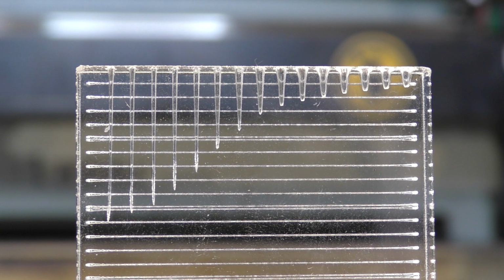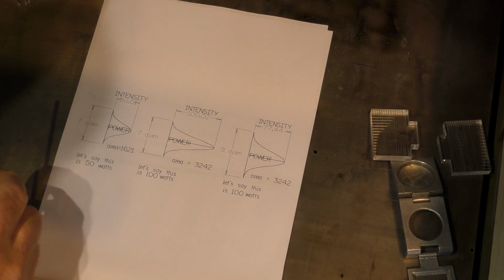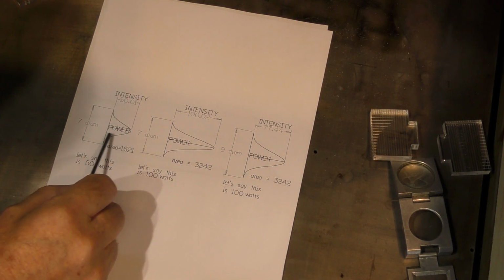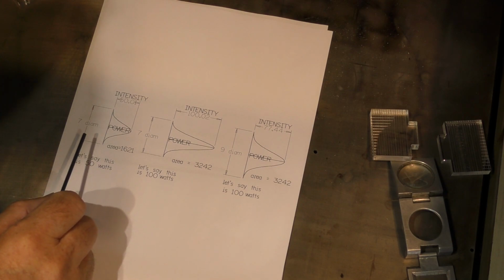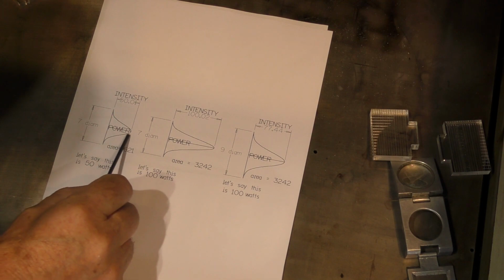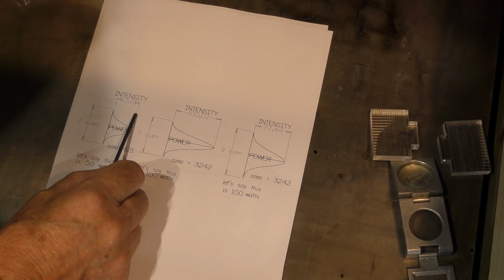The most important thing is the rate at which damage occurs is directly related to the intensity of the light. Now, I'll very quickly run through some of the stuff that we've covered before on previous sessions. Here I've got a Gaussian distribution light intensity curve. Now, the shape itself represents the light intensity from 0 to whatever 100% happens to be.